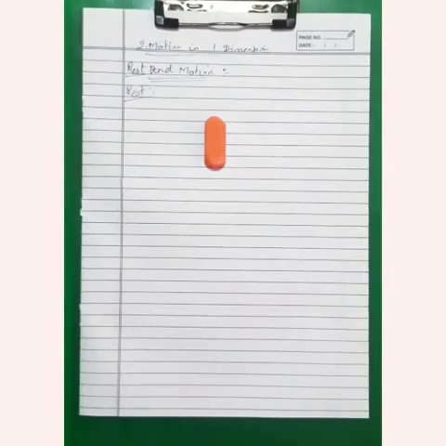A body will be said to be at rest when it is not changing its position with respect to its surroundings. So I will say that this eraser is at rest because with the passage of time, its position with respect to the surroundings is not changing.